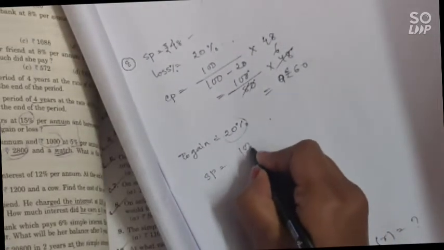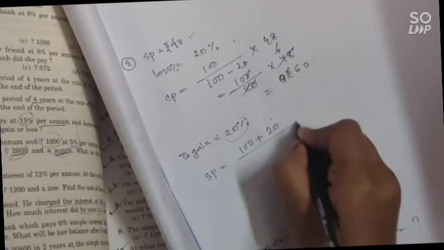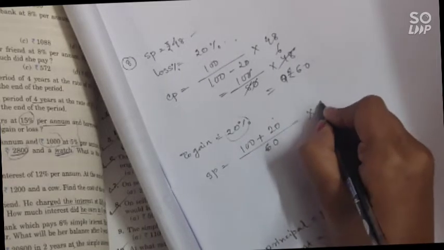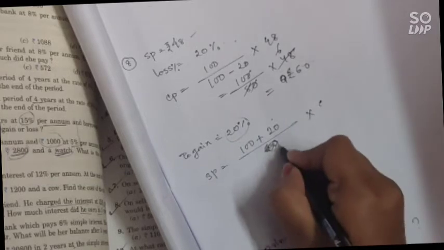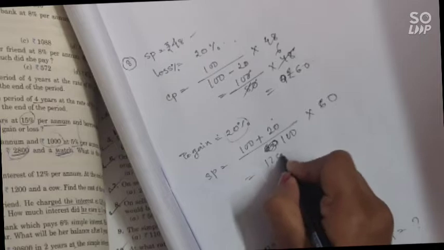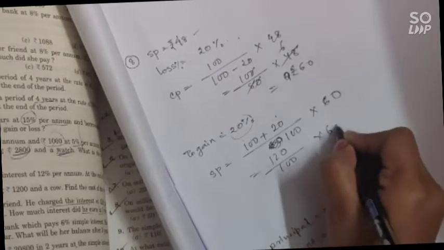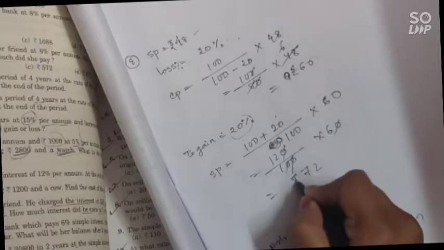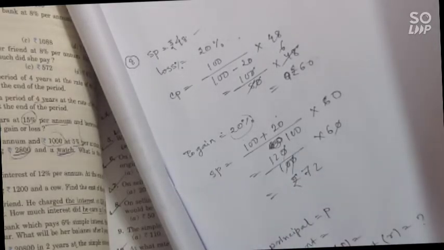SP is 100 plus gain percent, that is 20, by 100 into CP, that is 60. 120 by 100 into 60, 0 can be cancelled, so this will be 72 rupees. So this will be the answer, 72 rupees.